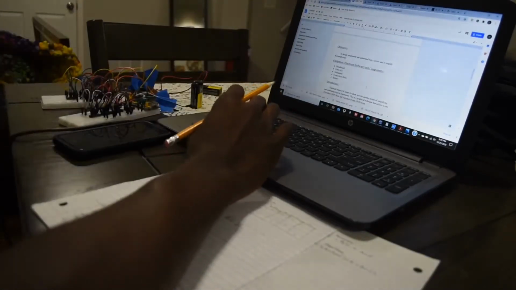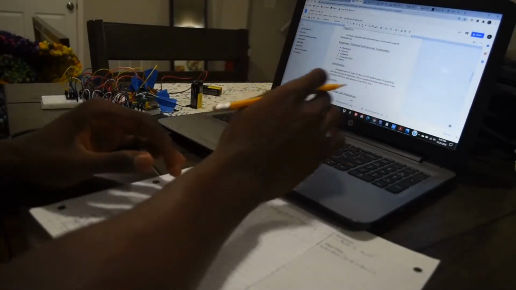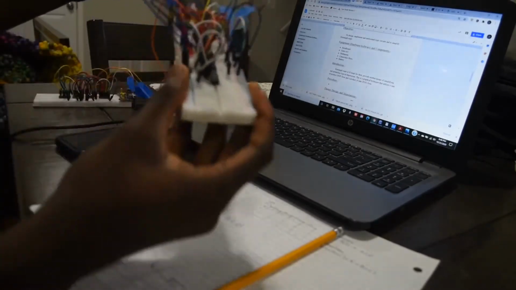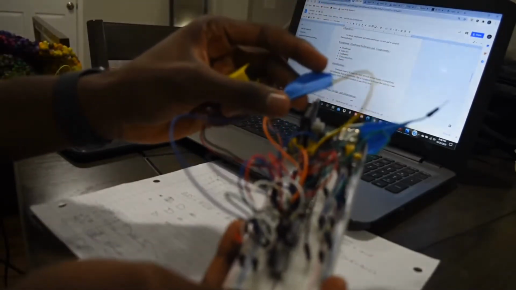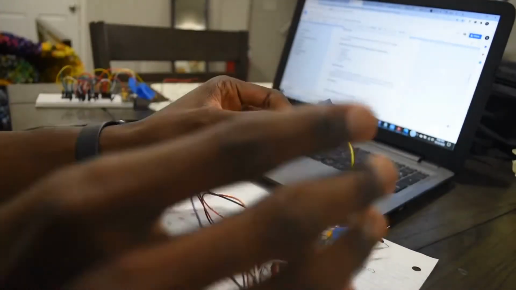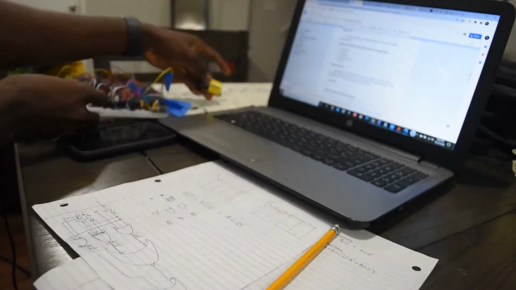The objective of this lab is to design and implement circuits and to simplify Karnaugh maps. Equipment used in this lab: wires, a breadboard, a battery, and IC gates. I also used some tape to know where my inputs A, B, C, D are, because I have a lot of wires on this board.